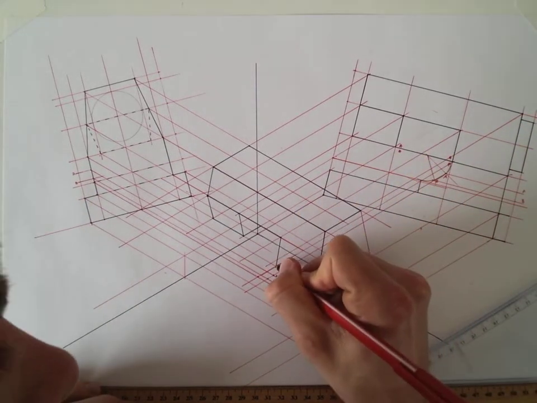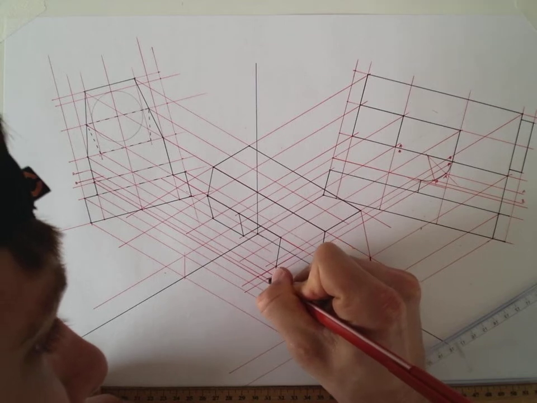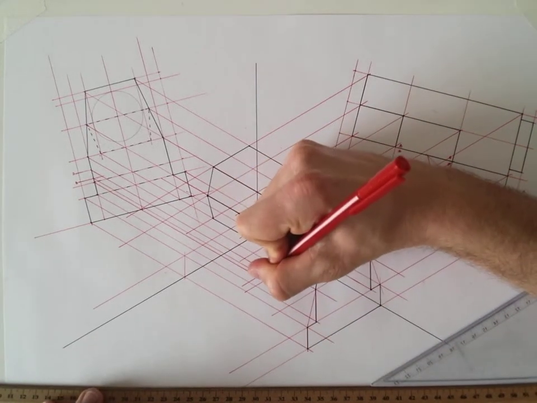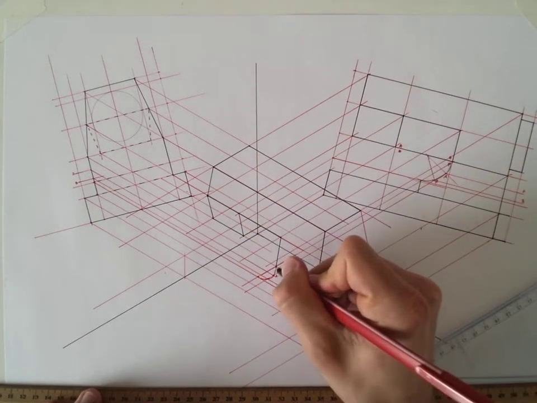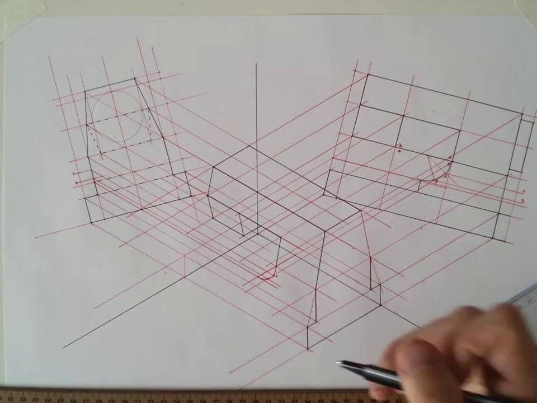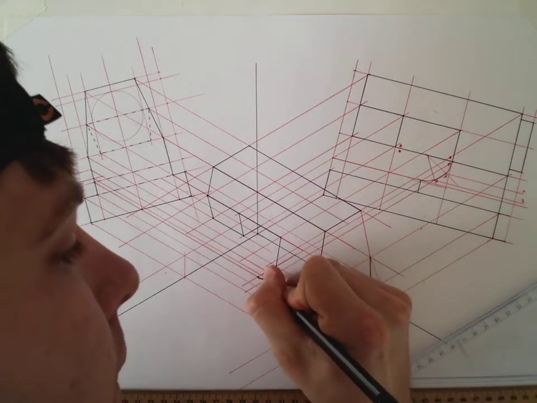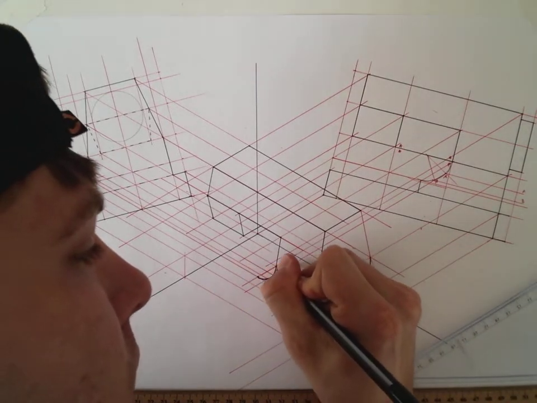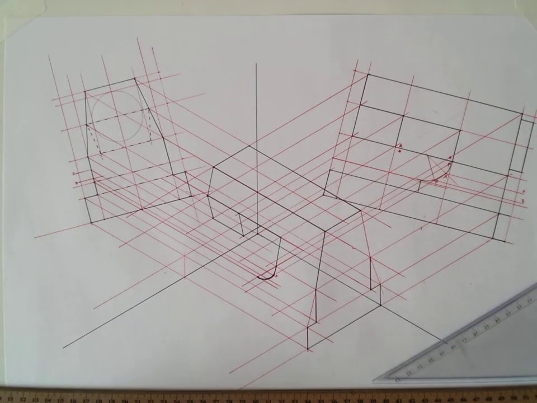So then your curve will look something like this. Don't just join the dots, try and make it somewhat curve looking. Just like that. Okay.